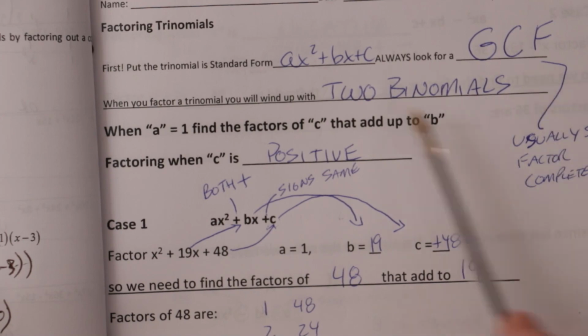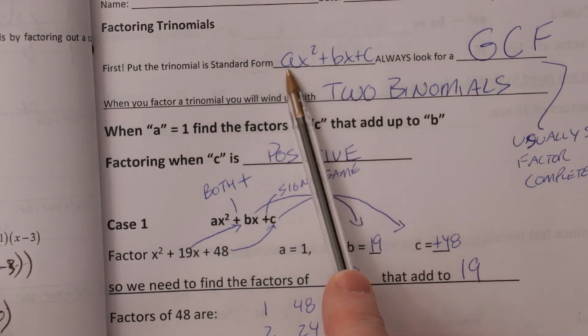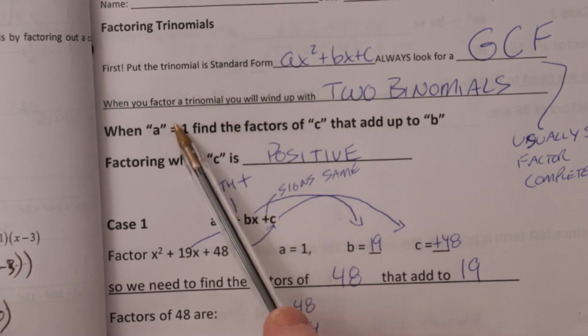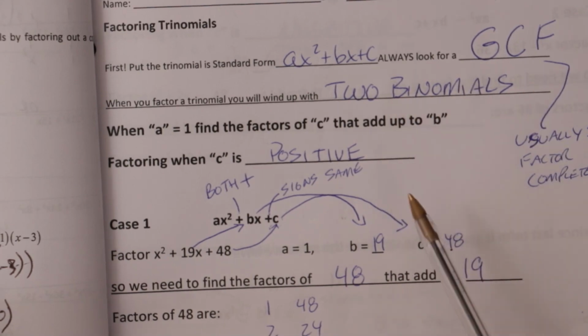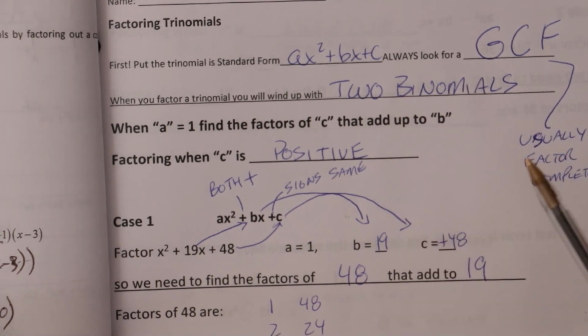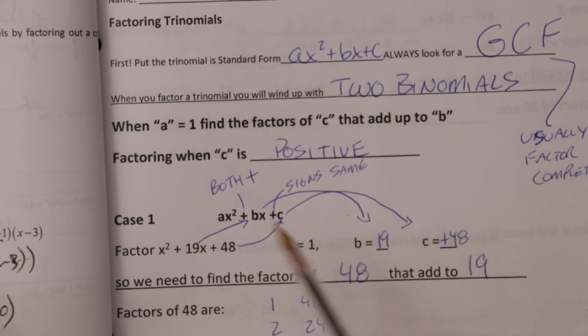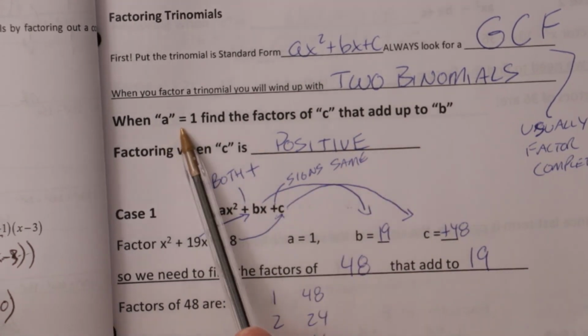For today, the a is going to be equal to 1. That makes our life easier. When the a is not equal to 1, it just adds one more step. A little bit more complicated, but still doable. When you're done, you're going to have 2 binomials. So we're going to basically break apart what we did 2 or 3 classes ago. There are rules for this, and there are 4 different rules. First of all, a has got to be equal to 1.